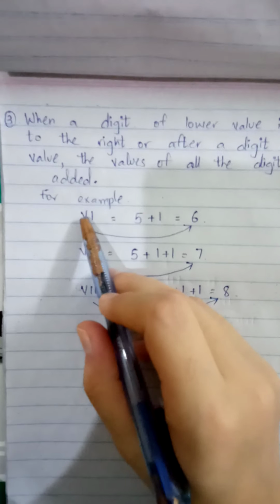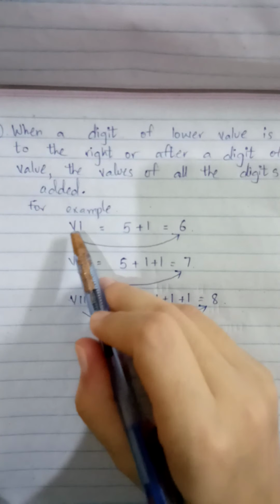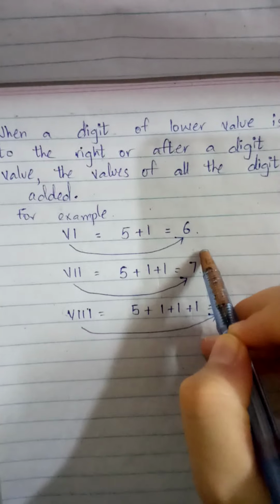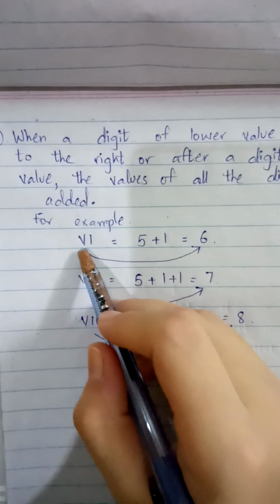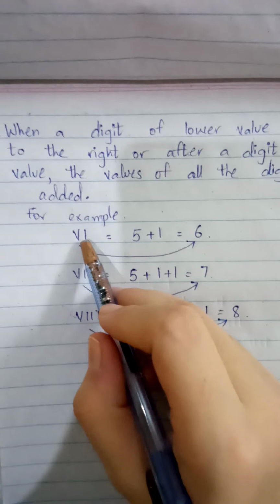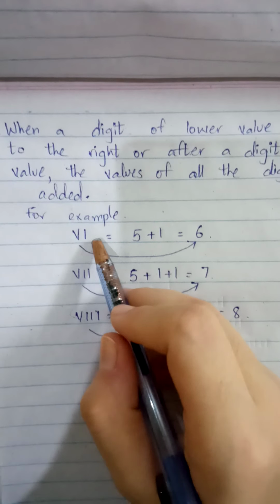This is VI. This actually is equal to 6. Now how? You know that the value of V is equal to 5, right? And the value of this capital I is equal to 1.